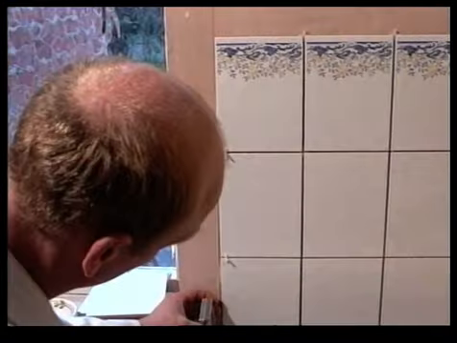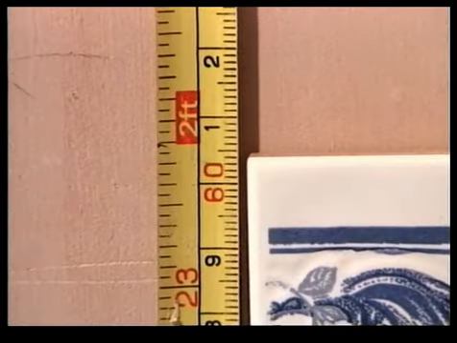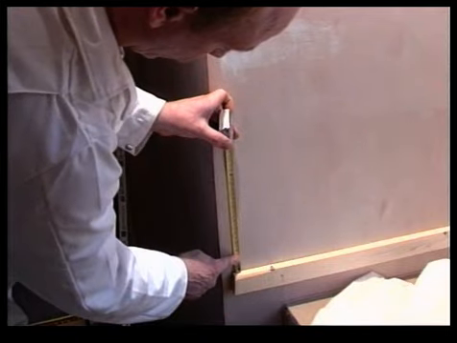Remove any excess with a damp sponge. Measure your finished tile height. Transfer this to any external 90-degree angles.